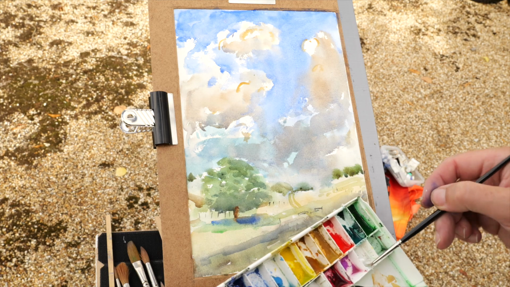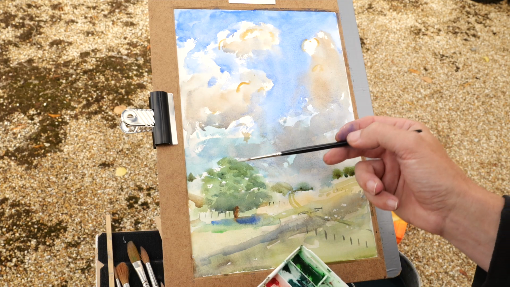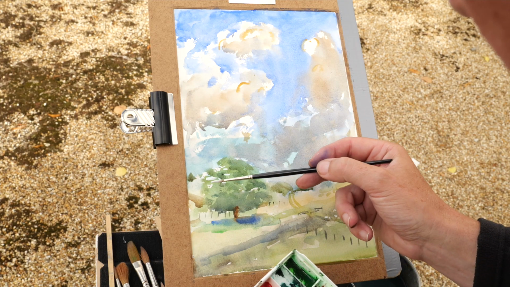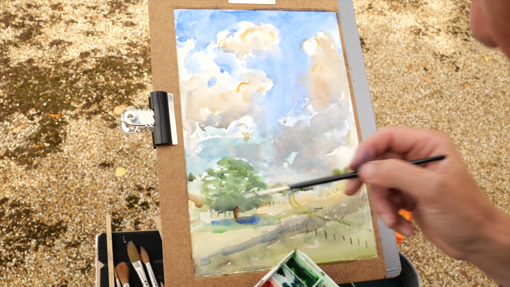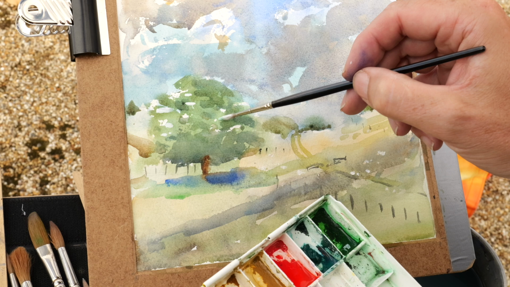And now we're going to add a little bit to the tree. Maybe a few smidgens of light touches. Back into the white.